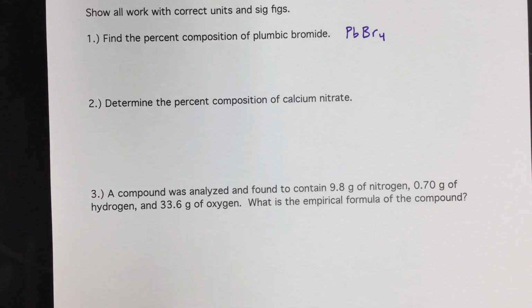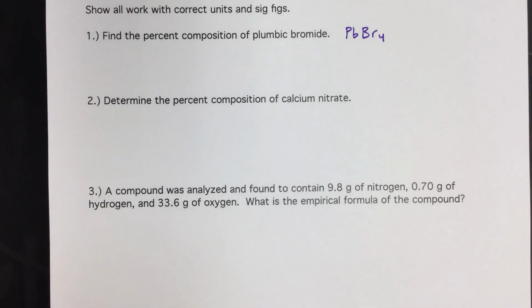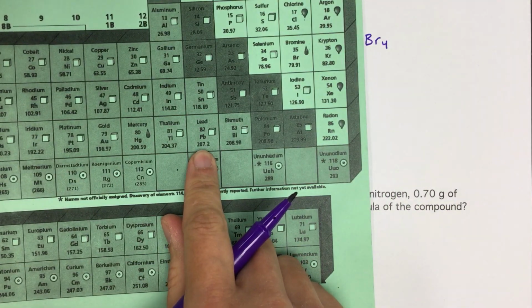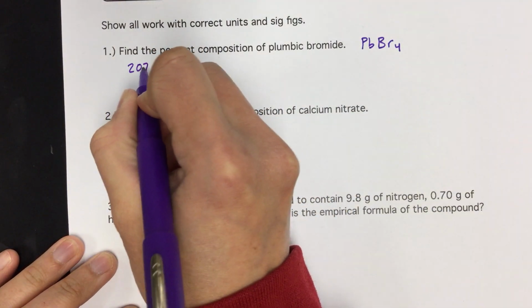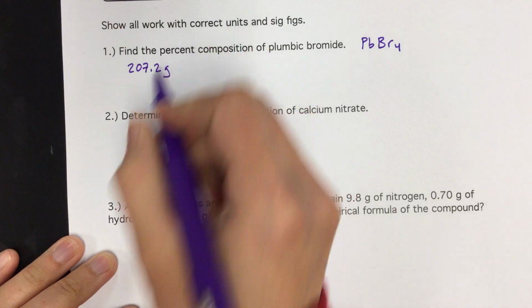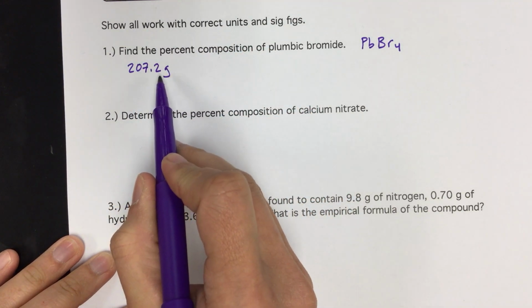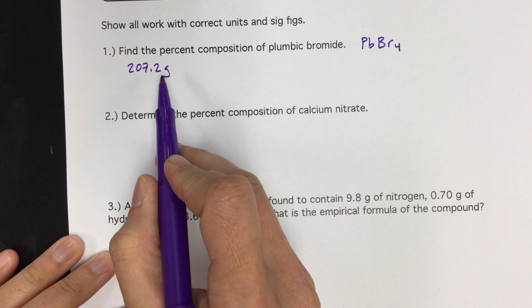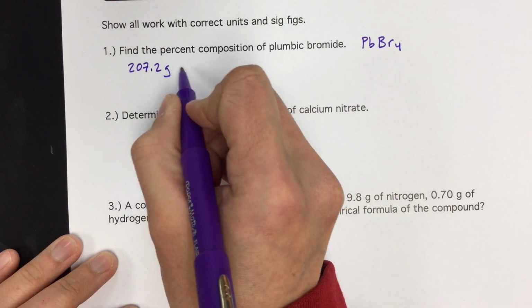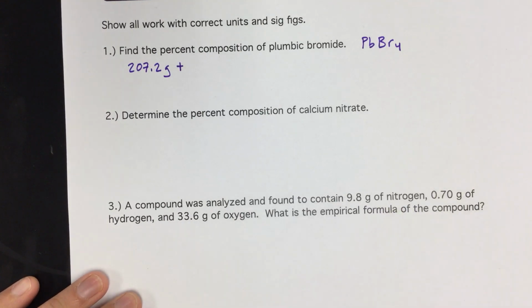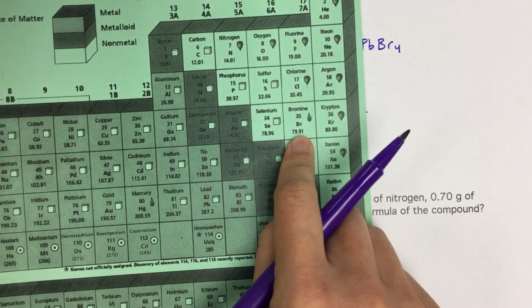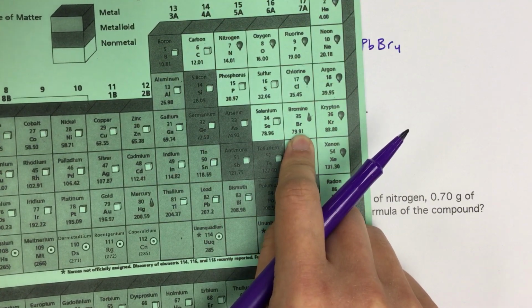Okay, so now that we have that, we want to calculate the molar mass of the compound, because that is the total mass, which goes on the bottom of our fraction. So we'll find lead, so its mass is 207.2. And remember, lead's the weird one in that it only goes to the 10th place, so that's going to limit our molar mass when we do our calculation. We'll worry about that in a little bit. Then we're going to add the mass of the bromines, and there are 4 of them. Bromine is 79.91. Since there are 4 of them in the formula, we need to multiply that mass by 4.